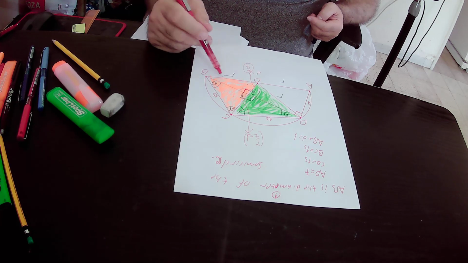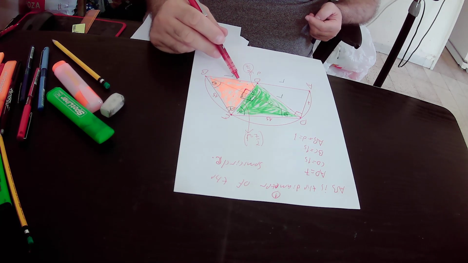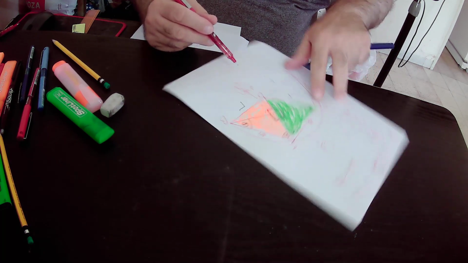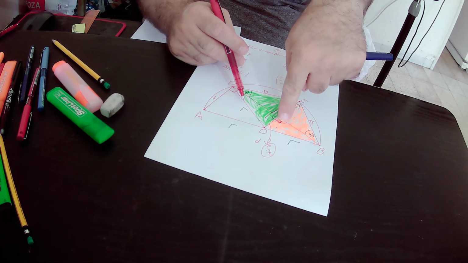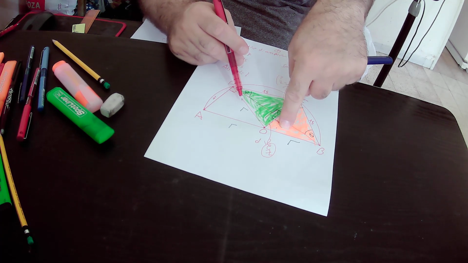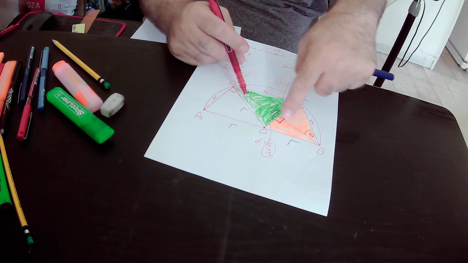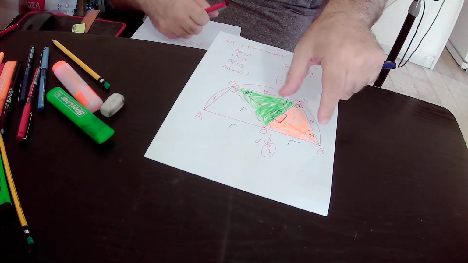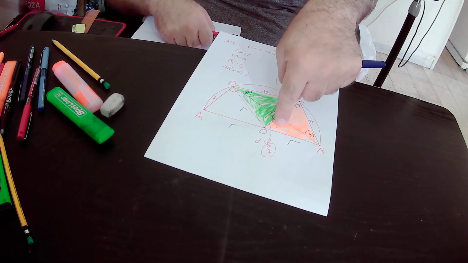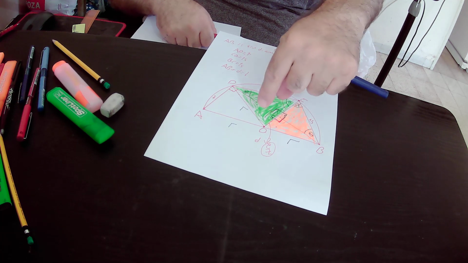So EB square, if we relate to this right triangle OEB, will be equal to R square minus OE square.